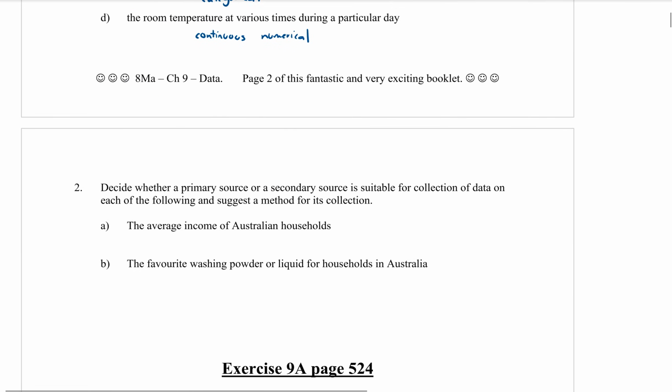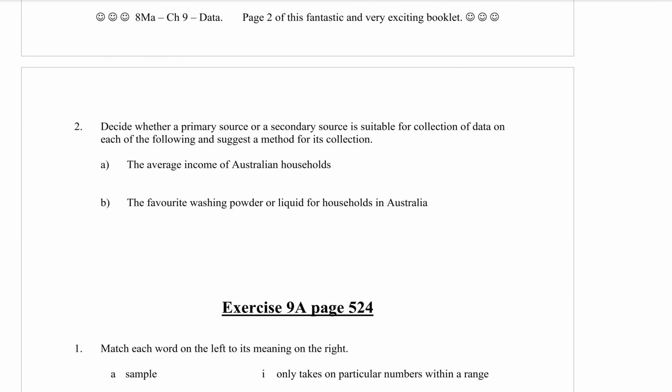Example number 2. And this is a little bit tricky. These are not very good test questions. It's very unlikely that you get these on a test, but we can still talk about them. Decide whether a primary source or a secondary source is suitable for collection of data on each of the following, and suggest a method for its collection.